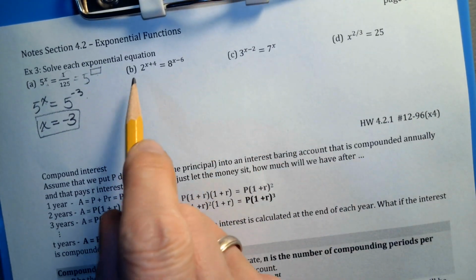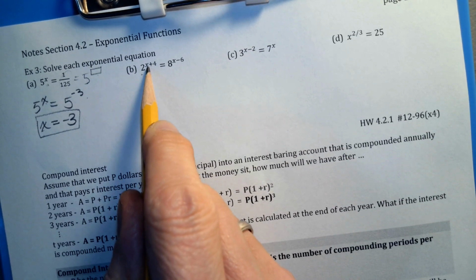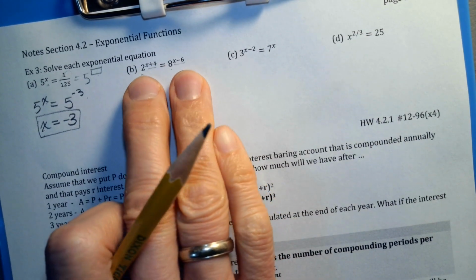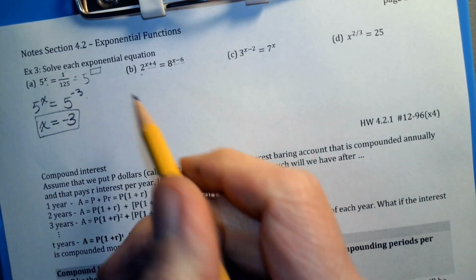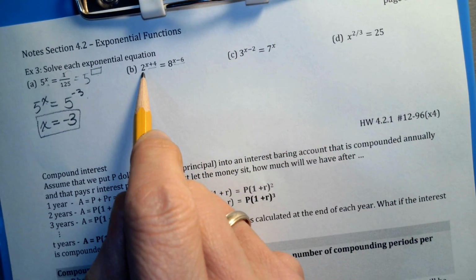Okay, so let's look at this. We have 2 to some power and 8 to some power. Now we need to make these two bases the same. Now, one thing that people say is, well, let's multiply this by 4.